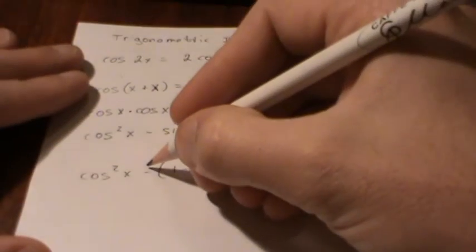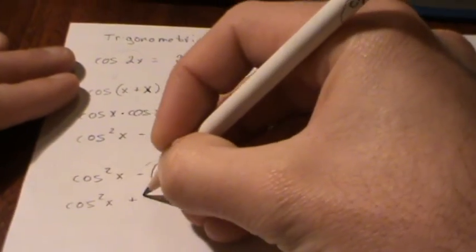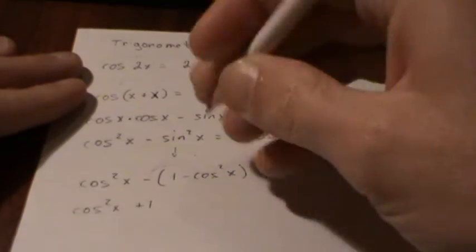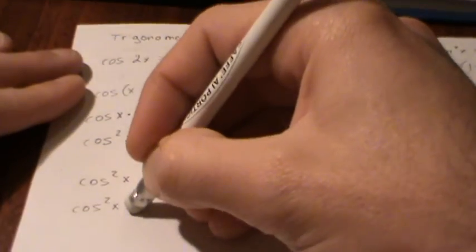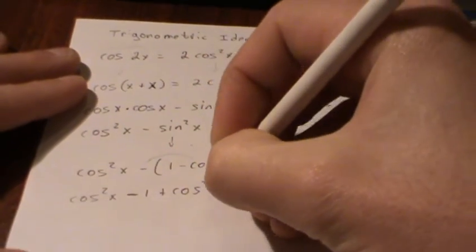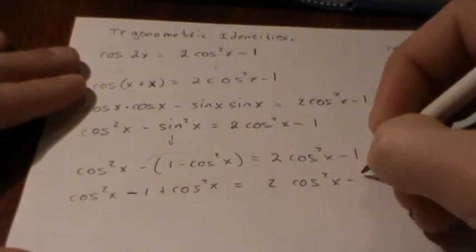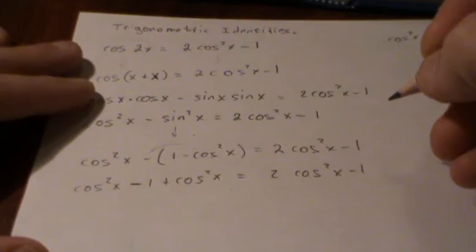Now I'll distribute my negative sign, and I get cosine squared x minus 1 plus cosine squared x is equal to 2 cosine squared x minus 1.